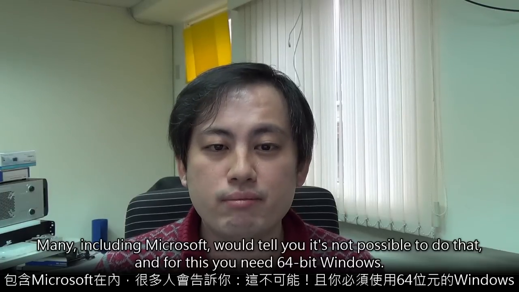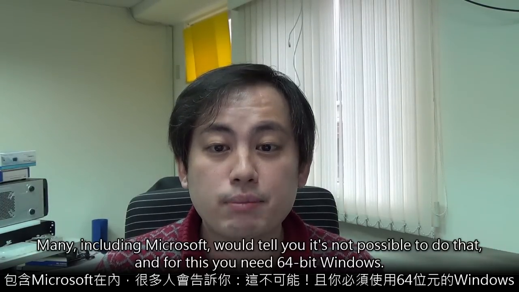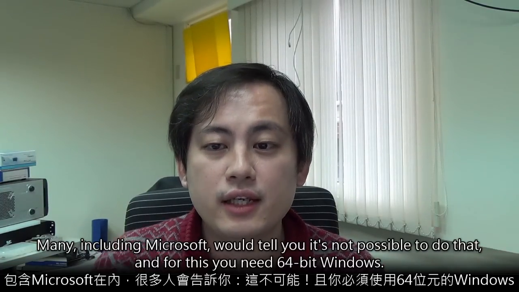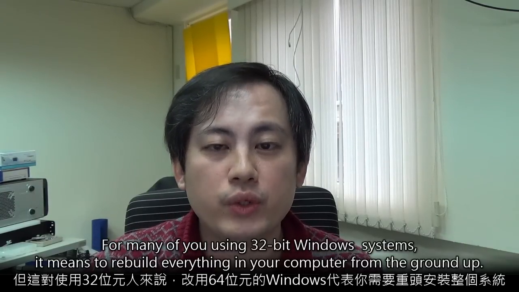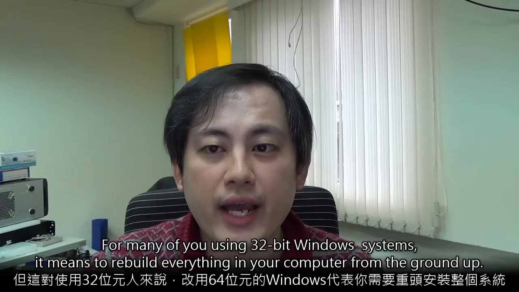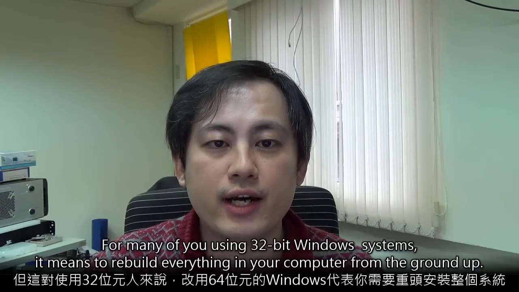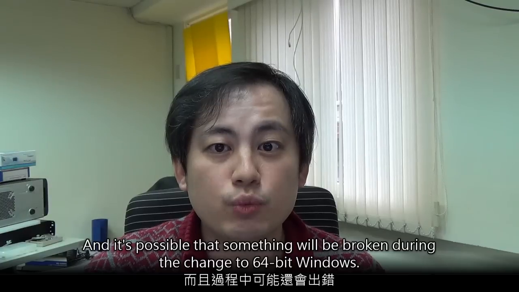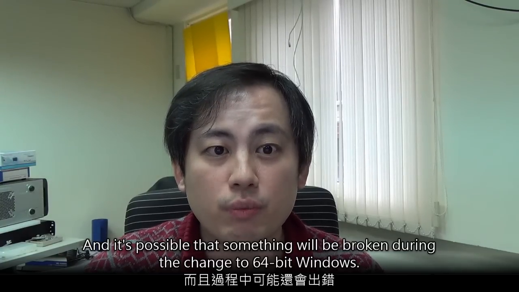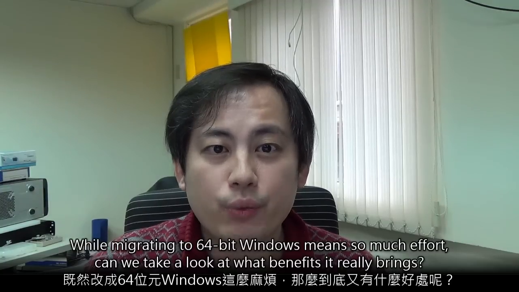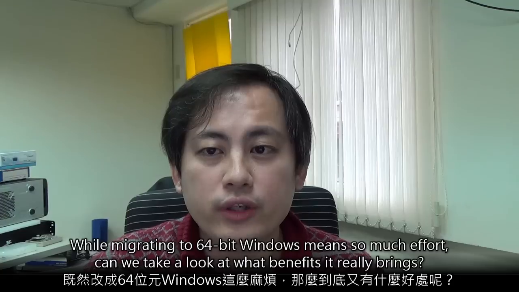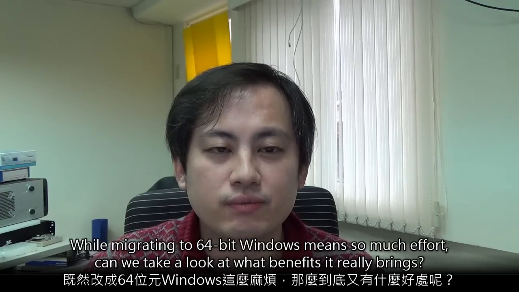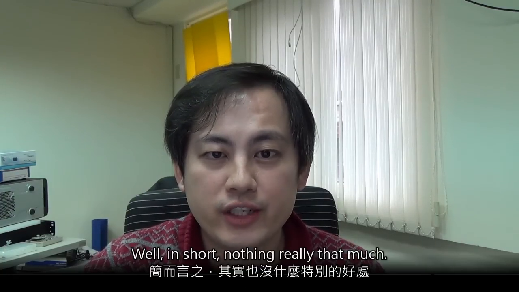Many, including Microsoft, would tell you that it's not possible to do that, and for this you need 64-bit Windows. For many of you using 32-bit Windows, it means rebuilding everything in your computer from the ground up, and it's possible that something will be broken during the change to 64-bit Windows. While migrating to 64-bit Windows means so much effort, can we take a look at what benefit it really brings? Well, in short, nothing really that much.